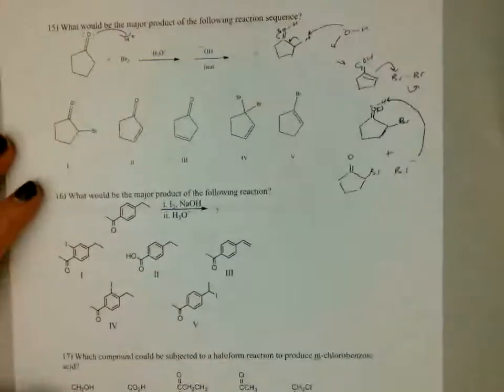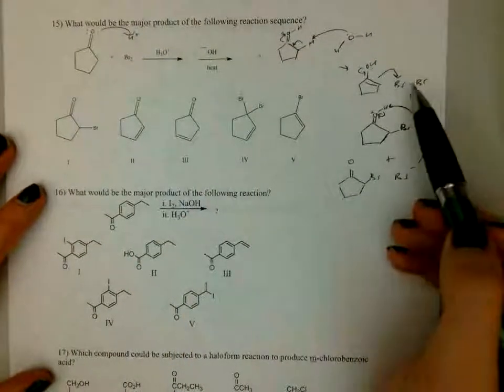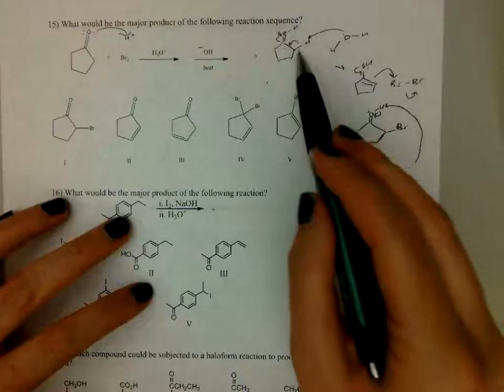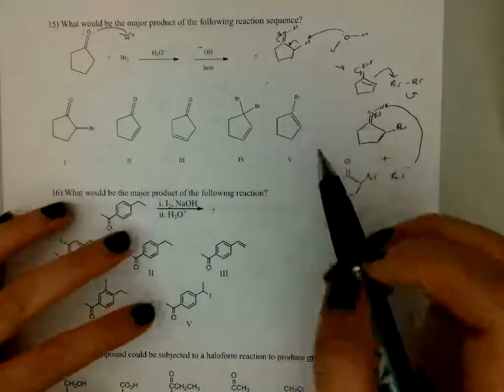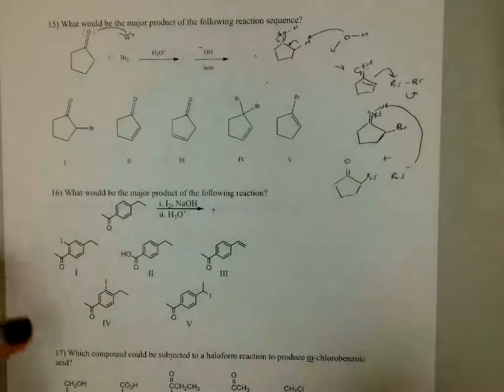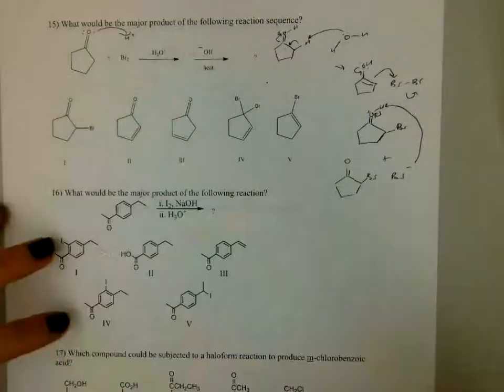So probably the base here is going to be what abstracts this acidic proton, but water could maybe even do it too because it's relatively acidic. But in basic conditions, that would be what happens.